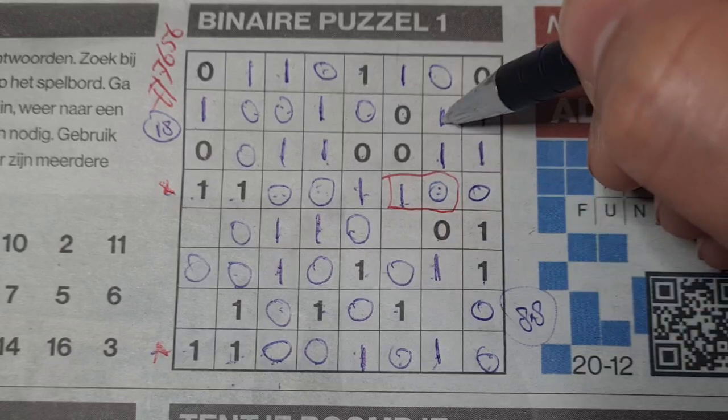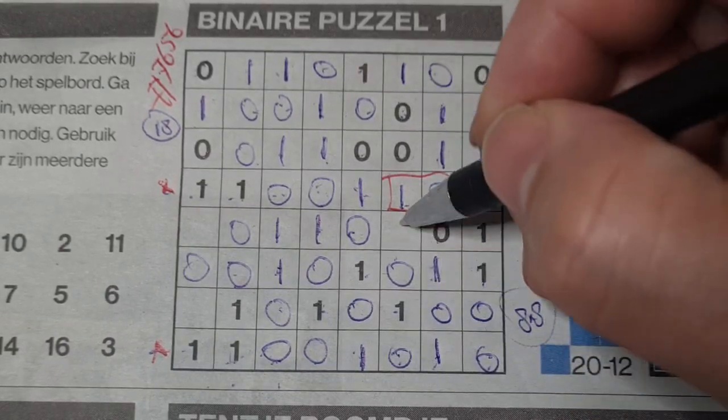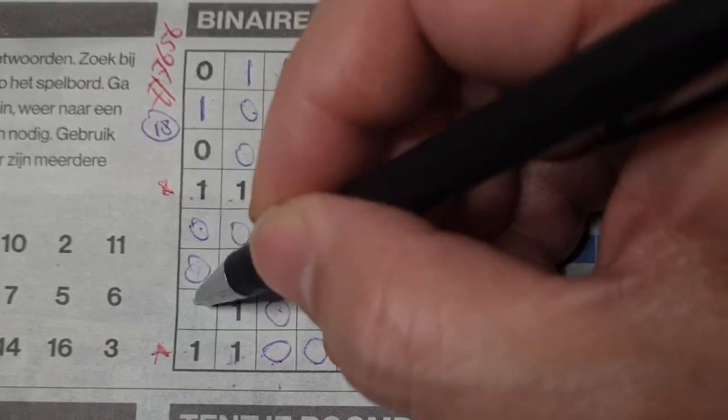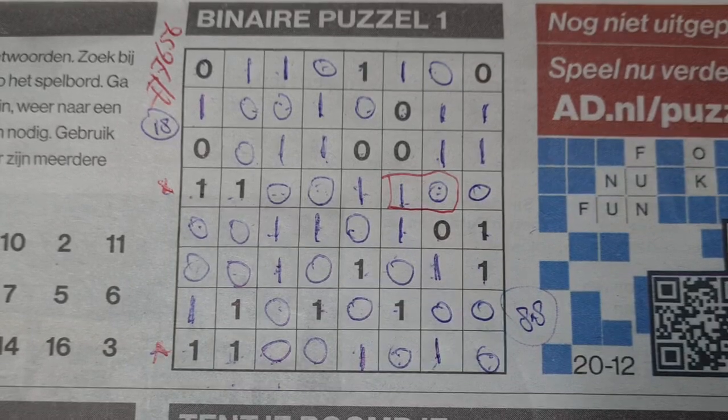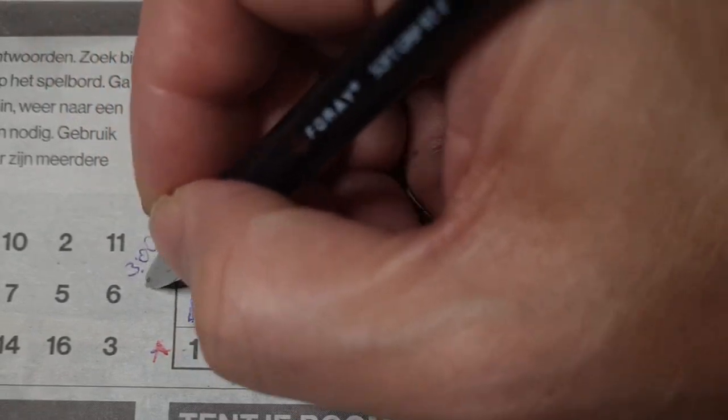1, 2, 3, 4 ones, so the rest are O's. 1, 2, 3, 4 O's, so the rest are ones. Double O here, 1, there, 1. Finished in 3 minutes. Well, a long time no see.